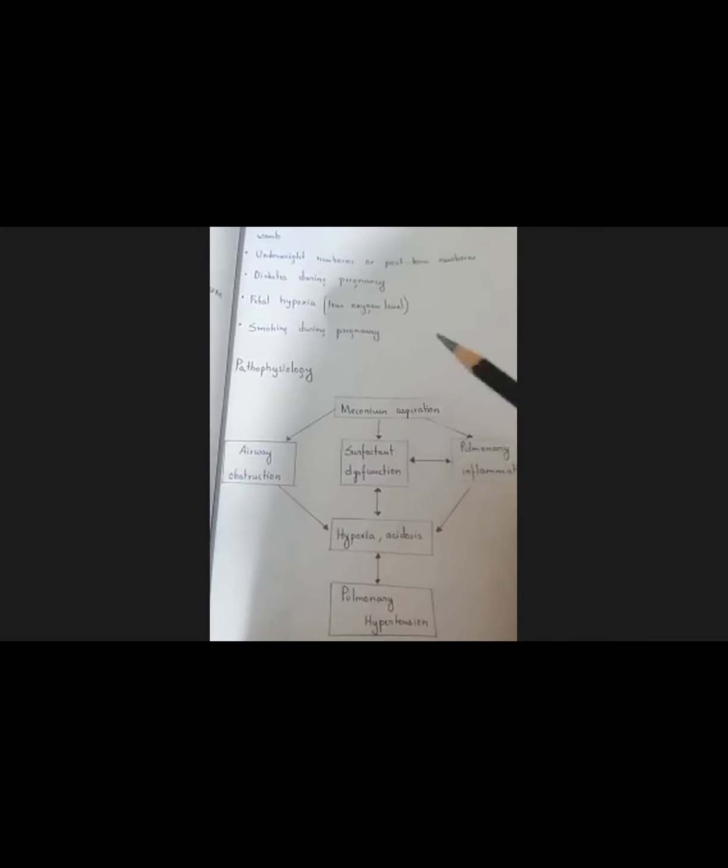In pathophysiology, you can see first meconium aspiration, then airway obstruction, and surfactant dysfunction. As we all know, what is surfactant, right? It is a liquid made by the lungs that keeps the airway open. It helps the newborn to inhale oxygen, and the making of surfactant starts from about 26 weeks of pregnancy. Then pulmonary inflammation will be there, and hypoxia and acidosis.